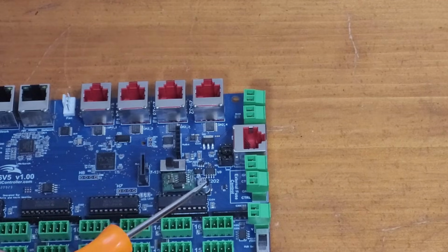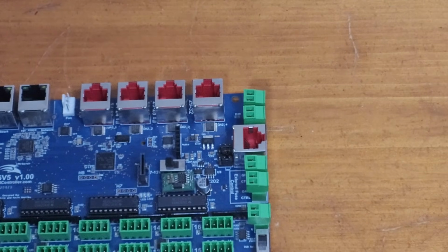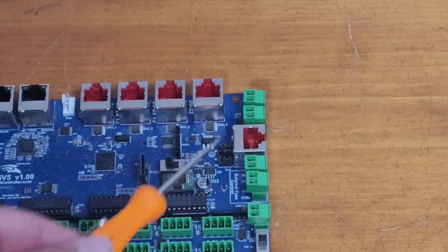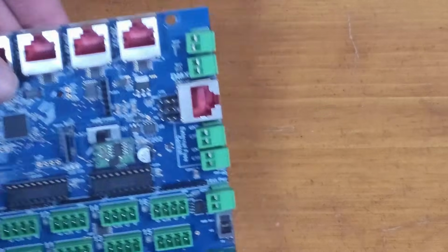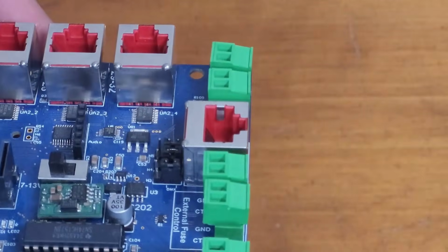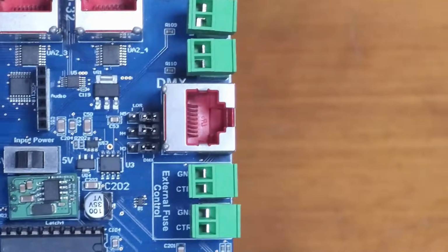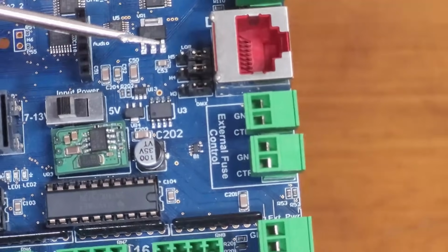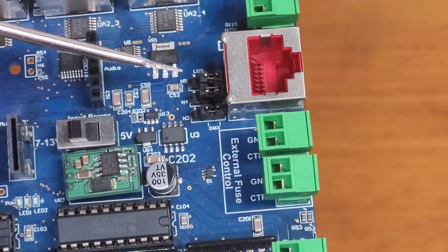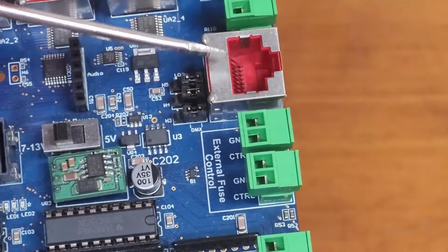So we will need an adapter, but we'll get to that in a minute. First, we have to do something to make sure this is set for DMX mode. On a lot of pixel controllers, there'll be some jumpers that have to be set to change the mode between LOR and DMX or whatever it's outputting. So you'll see here, these 3 jumpers are used to set the mode that this RJ45 jack should be in.